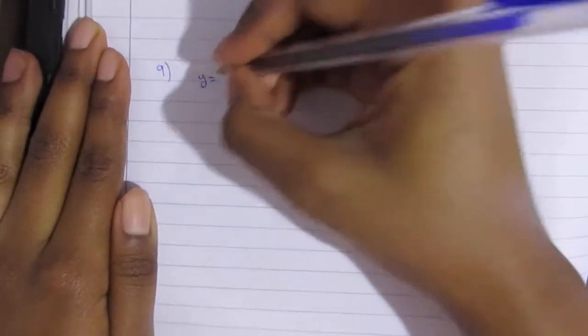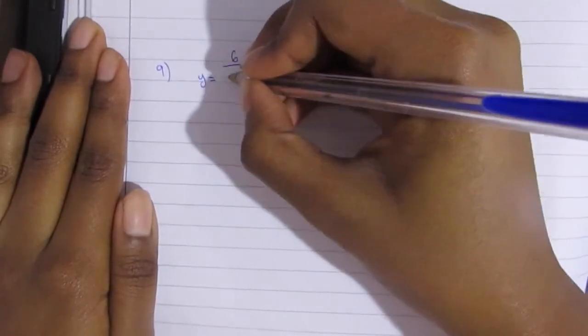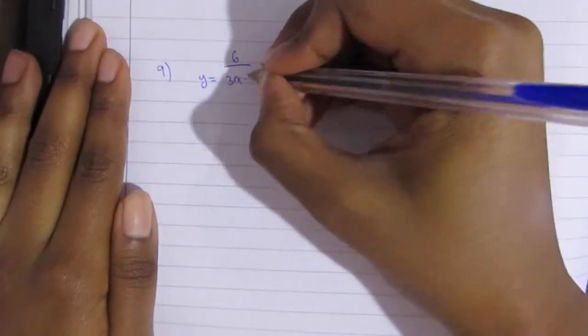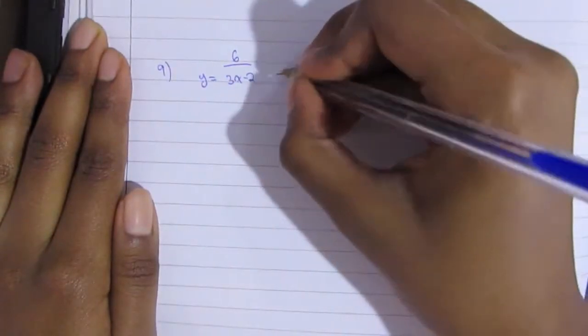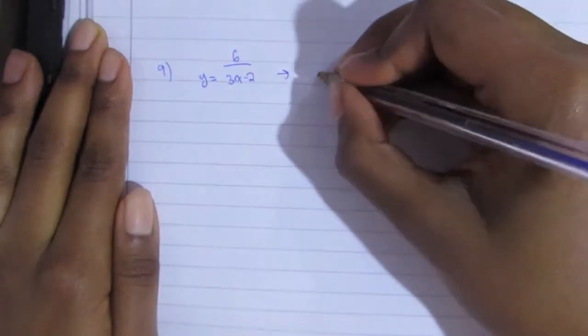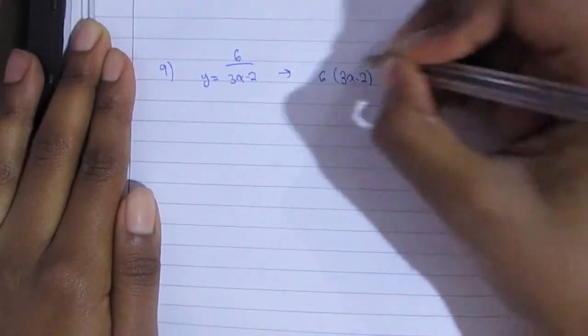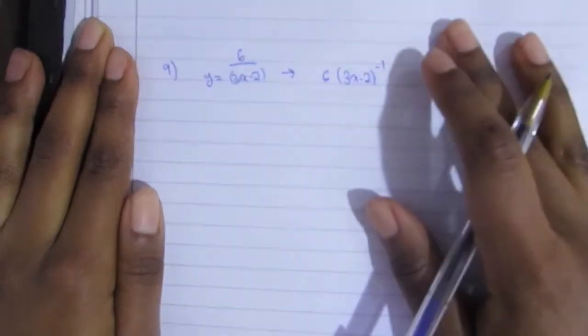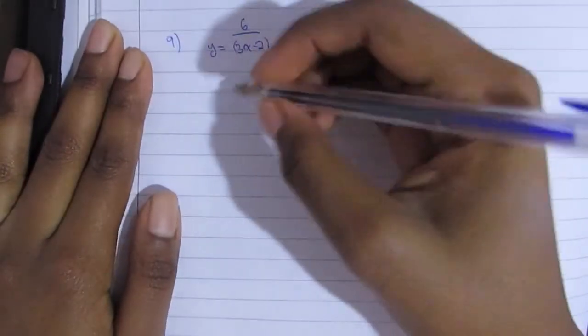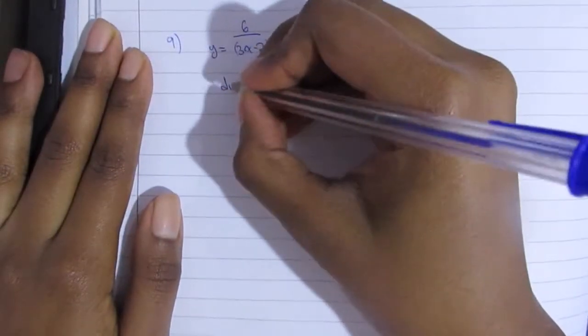So the first thing you've got to do, of course, is write it out. So y is equal to 6 over 3x minus 2. You can also write it as 6 (3x minus 2) to the power of negative 1, because any value found in the denominator, if you want to move it to the numerator, you give it a negative power. So in this case, it will be negative 1.